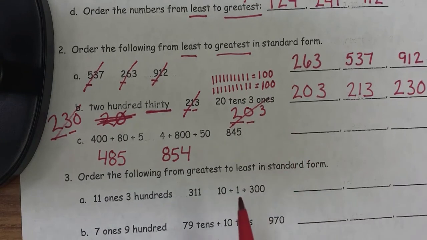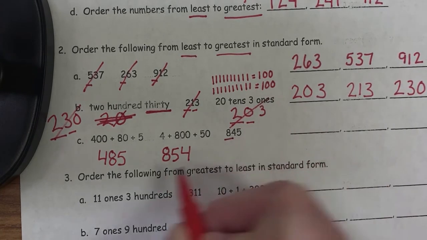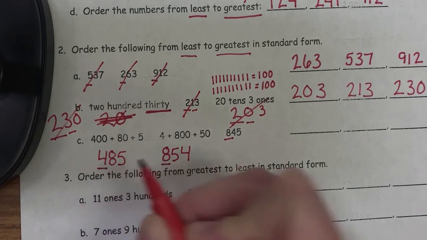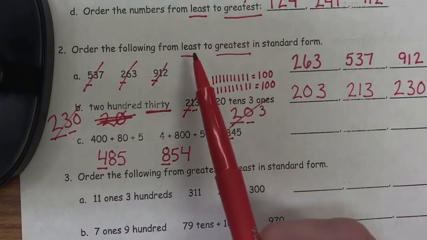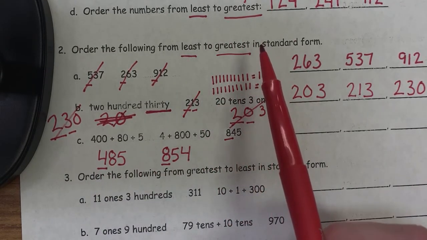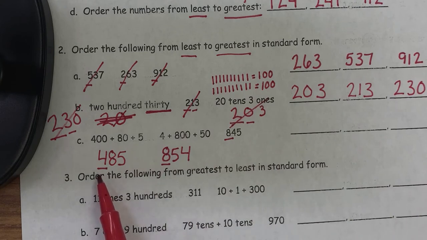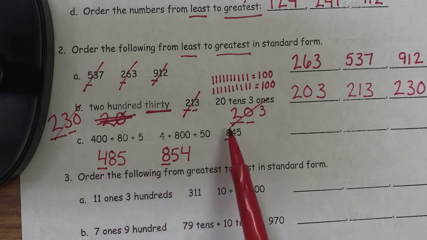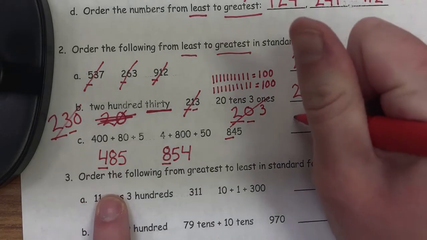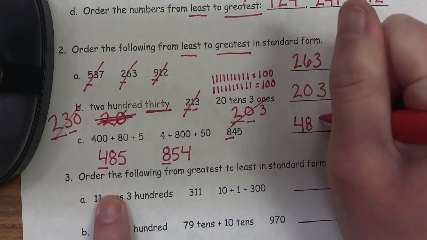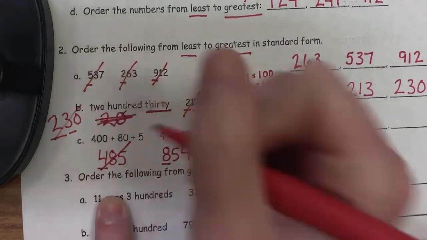So again, let's look at our hundreds place first. So we have 8, 8, and 4. So again, remember, least to greatest. So we know 4 is smaller than 8. So 485 is going to be first.